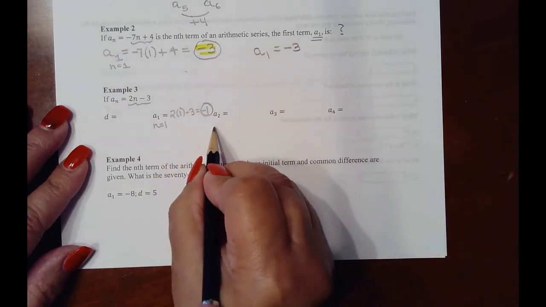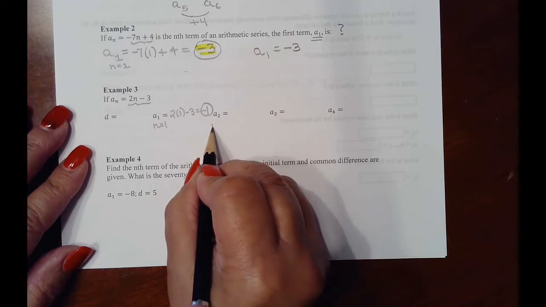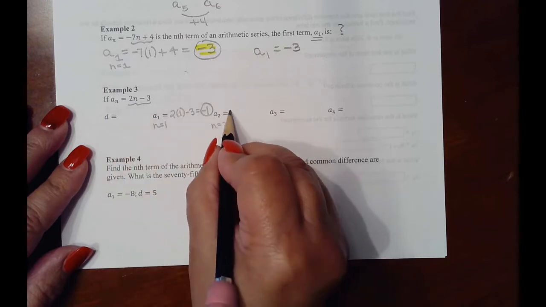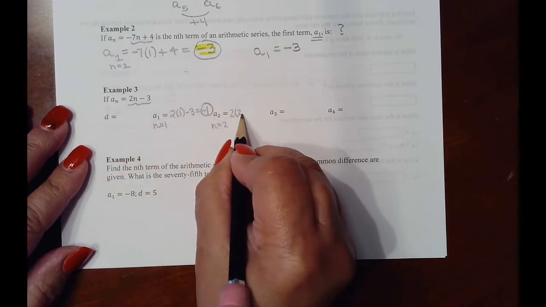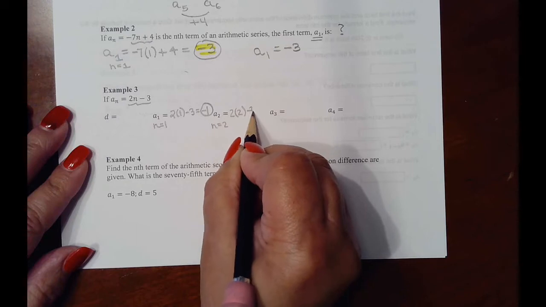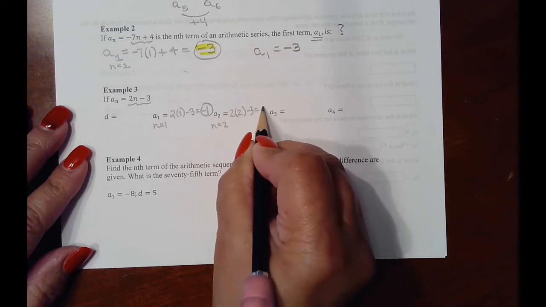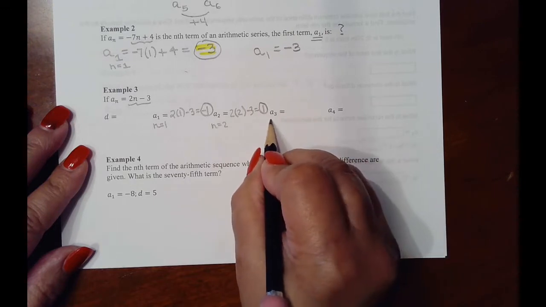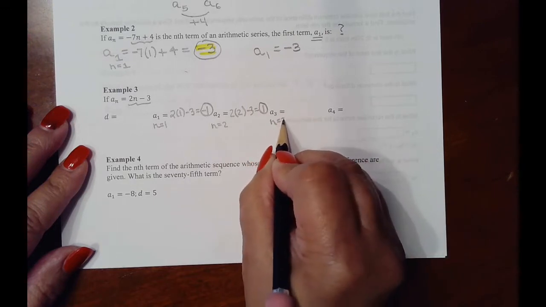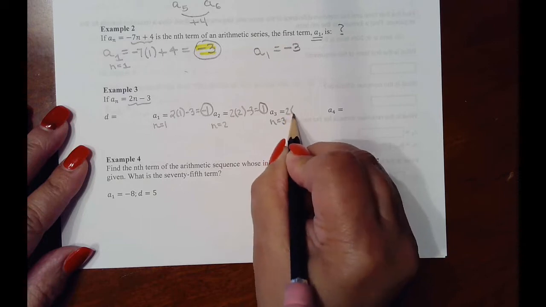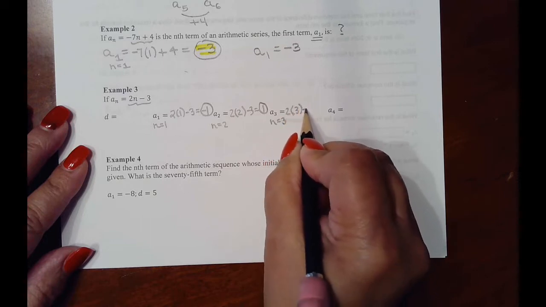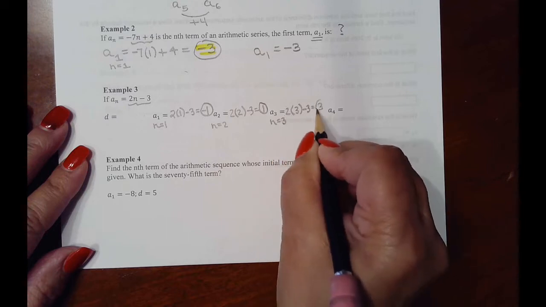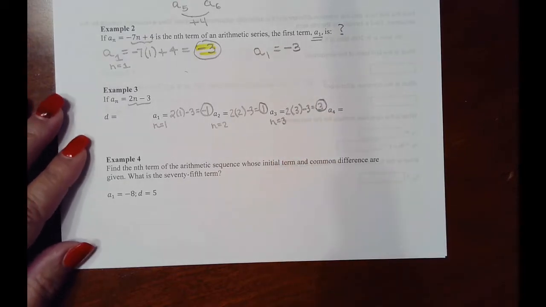If you're finding a sub 2, that means that the n value is 2. So again, using this rule, it would be 2 times 2 minus 3. So 4 minus 3 is 1. That would be your second term. If you're finding a sub 3, then n is equal to 3, which would be 2 times 3 minus 3. So 6 minus 3 is 3 for your third term.